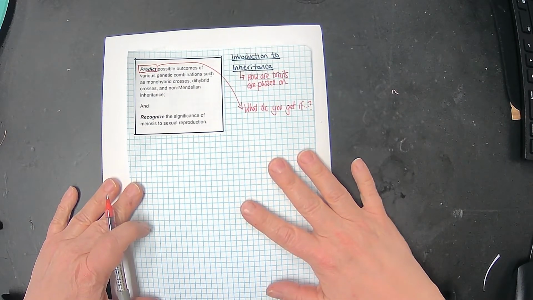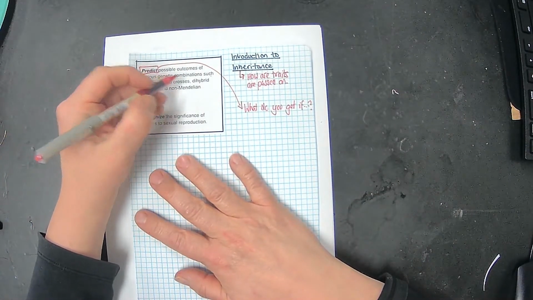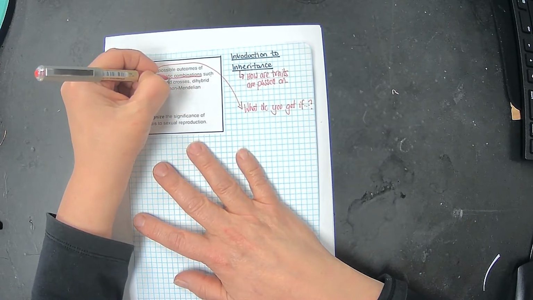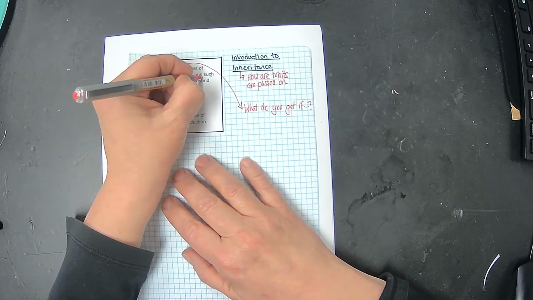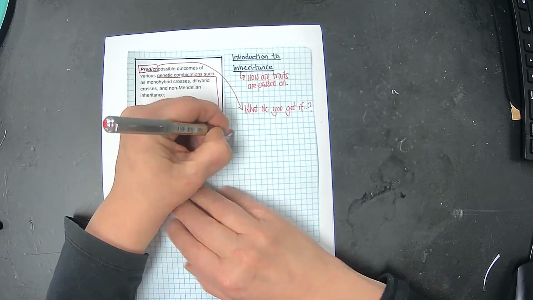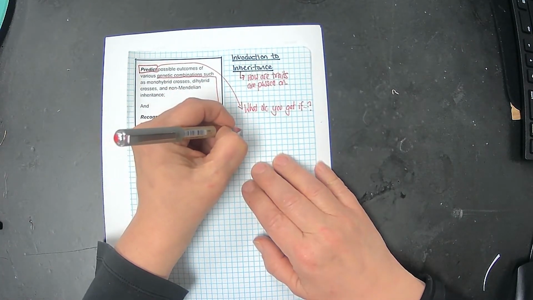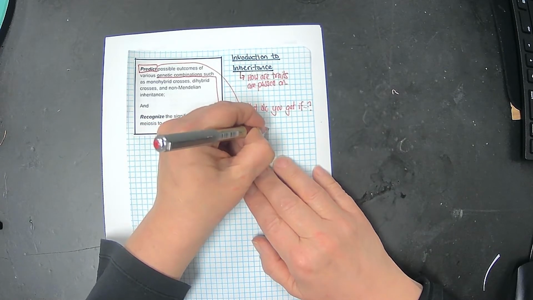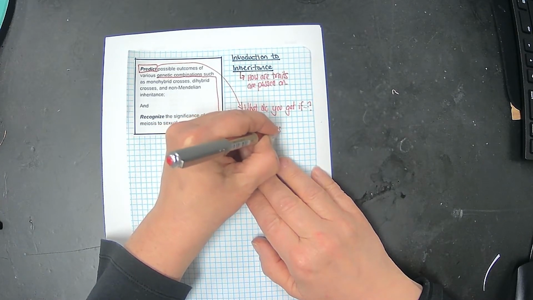And in order to be able to do that, we're going to have to do genetic combinations. Well, a genetic combination is what you might remember doing back in middle school. This is what we call genetic crosses, okay?